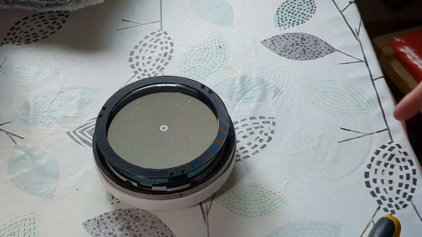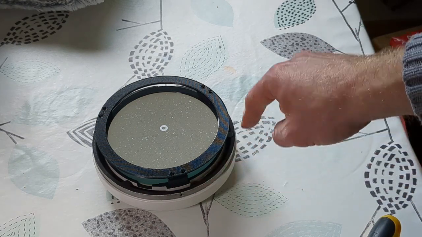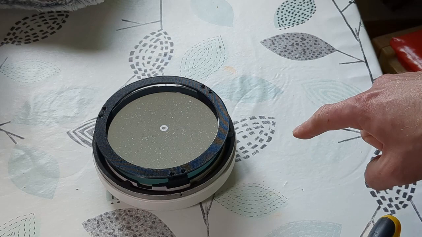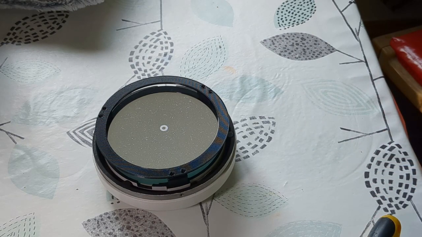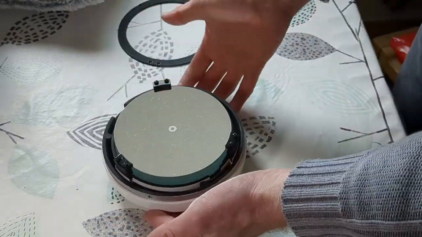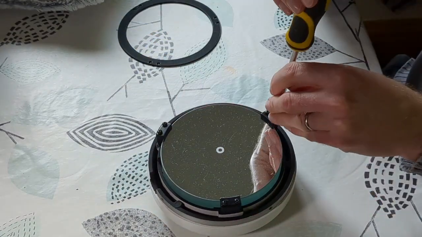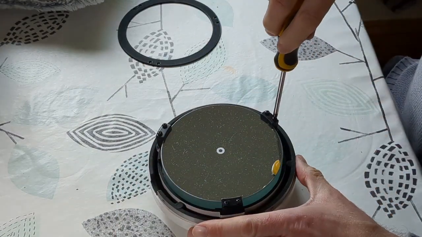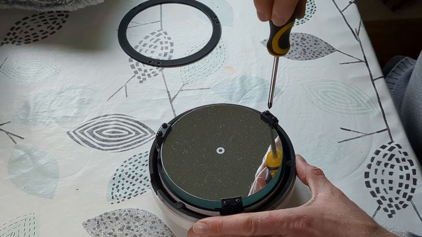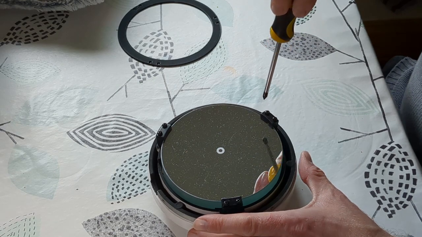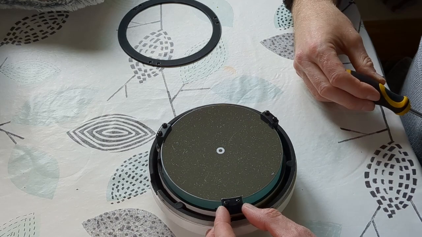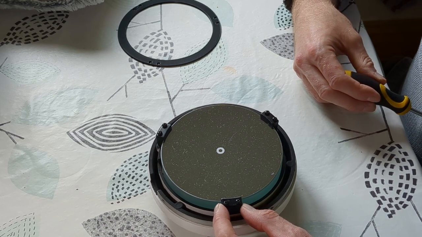And then at the same time, I'm going to put some little pieces of rubber underneath the mirror to prevent it from moving. And while I'm here, I think I'll give this mirror just a quick clean. So these are completely tight, but they move quite freely.